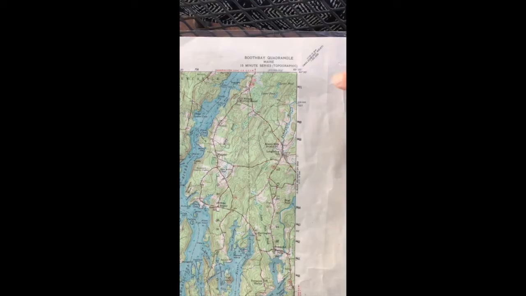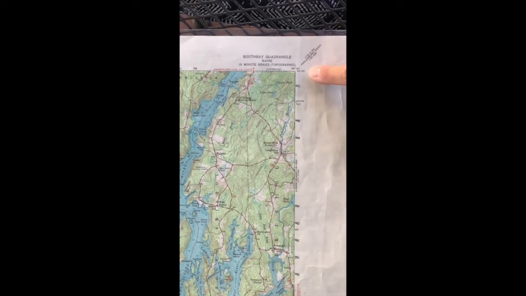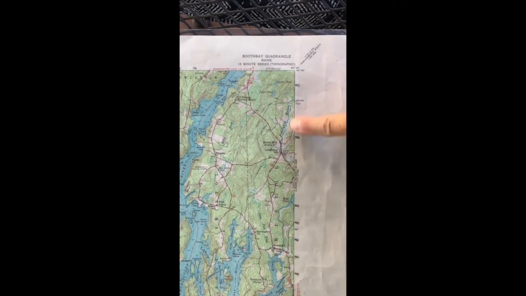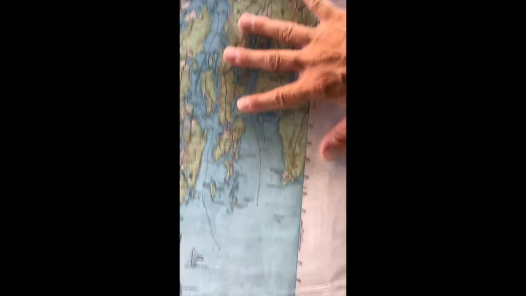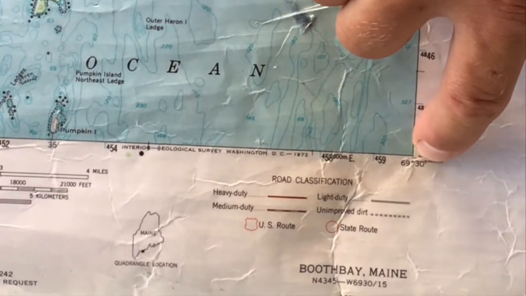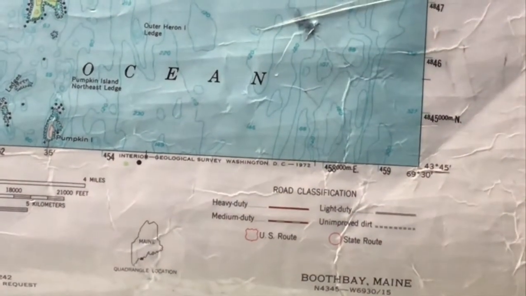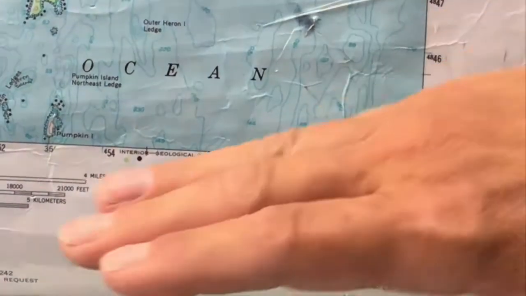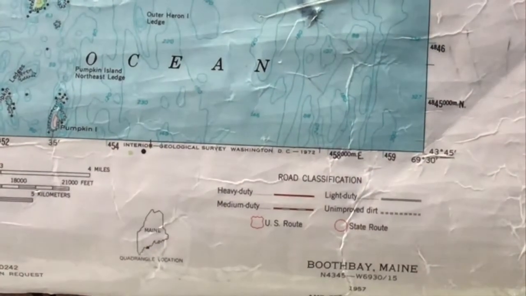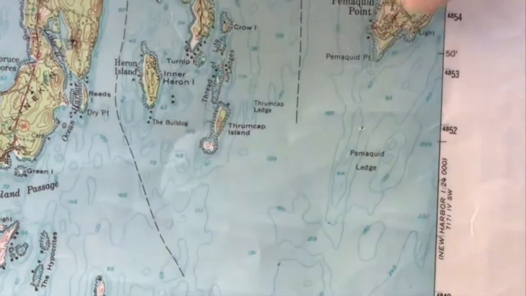Another way to double check your latitude and longitude numbers: if this line represents my longitude, the line should have the same number at the top and the bottom because it's representing the exact same line. So 69 degrees, 30 minutes at the top. Let's slide down to the bottom of the map, and you'll see the same number. So that number matches. My latitude line, you'll notice, changed. That's because I went from north to south.